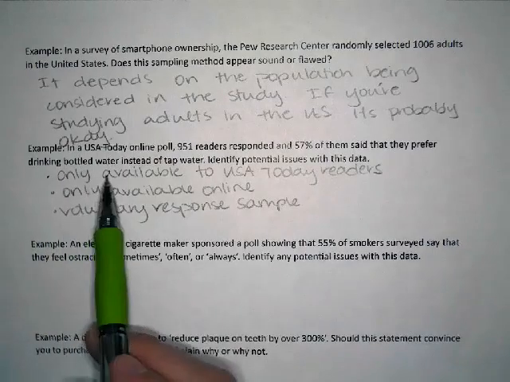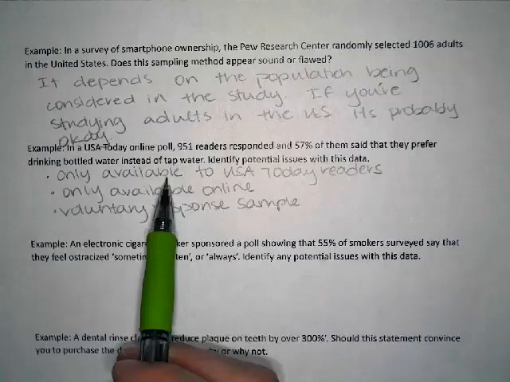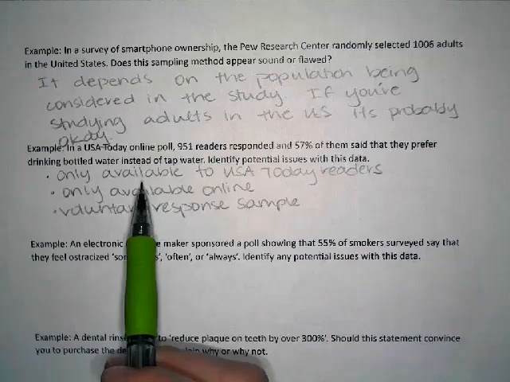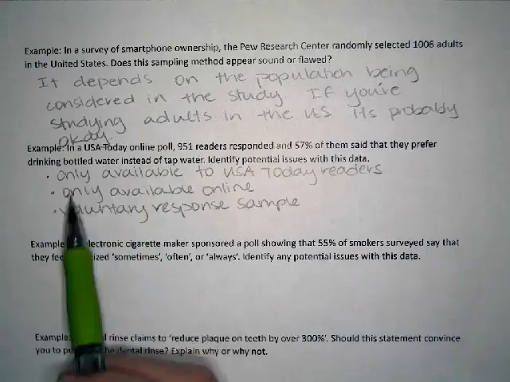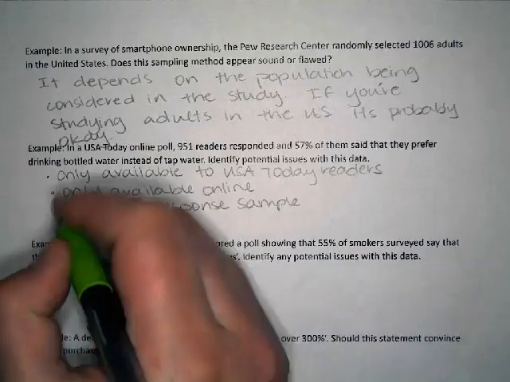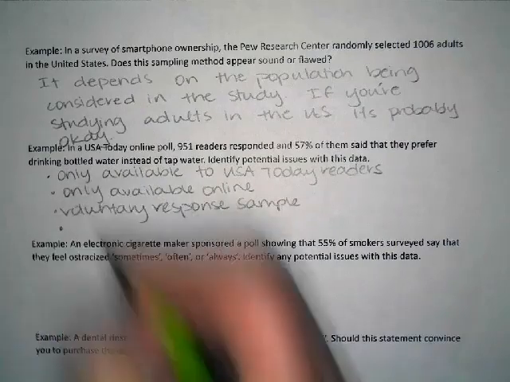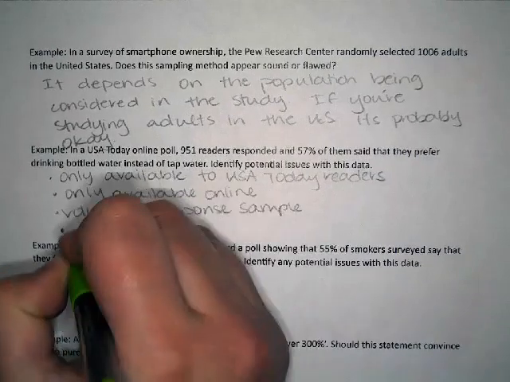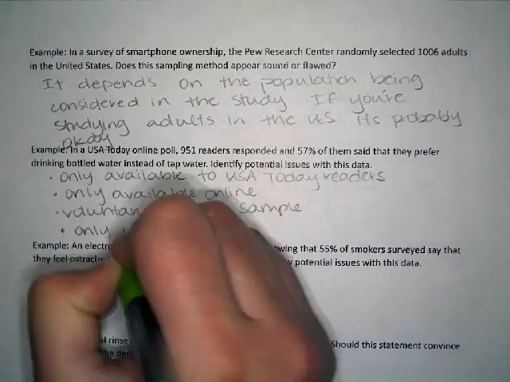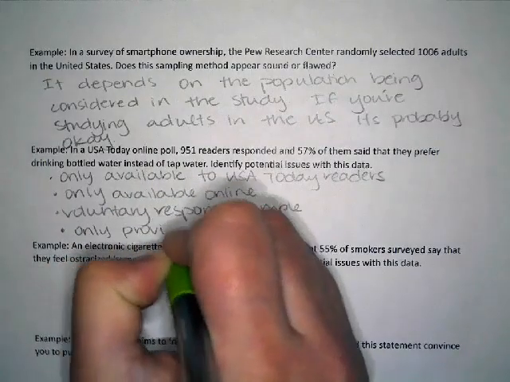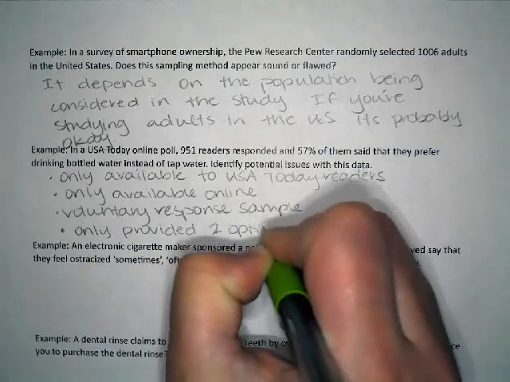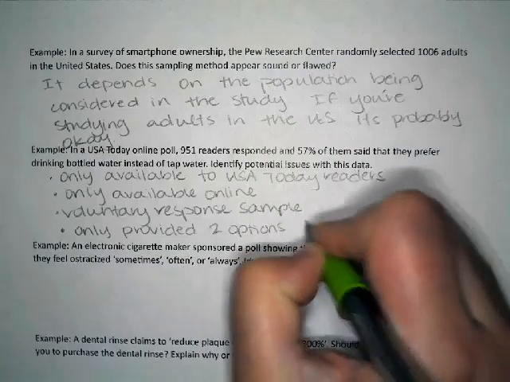Tap water is another way to drink water. But what about the people who drink filtered water? Would they be considered bottled water or tap water? Is it vague to not include that as an option? Should there have been 3 options instead of 2? So we're going to say only provided 2 options. What about filtered water?